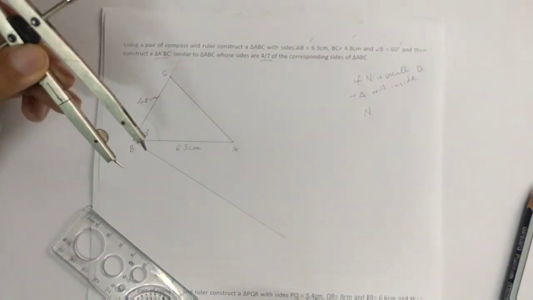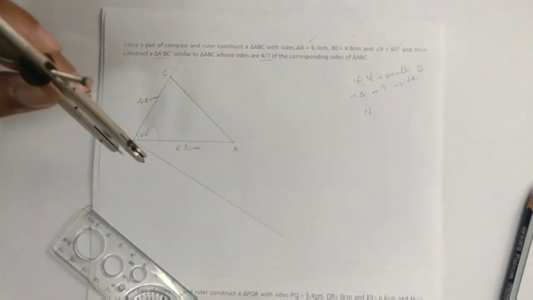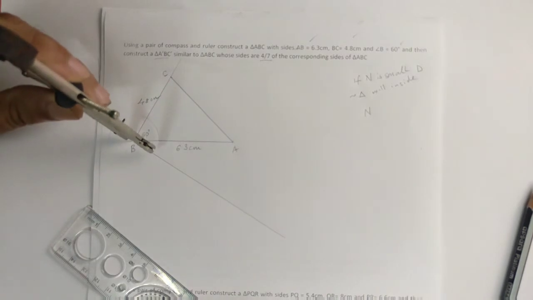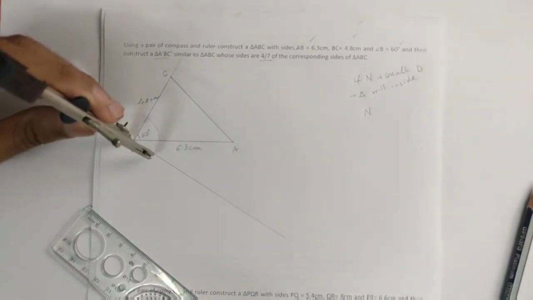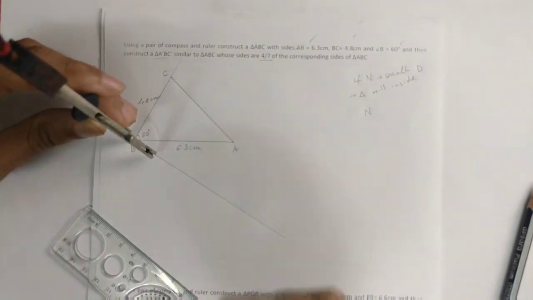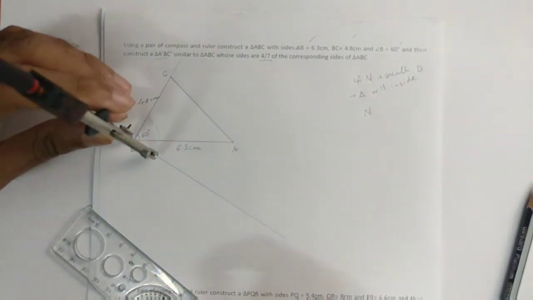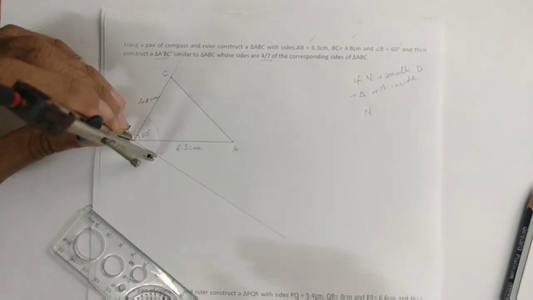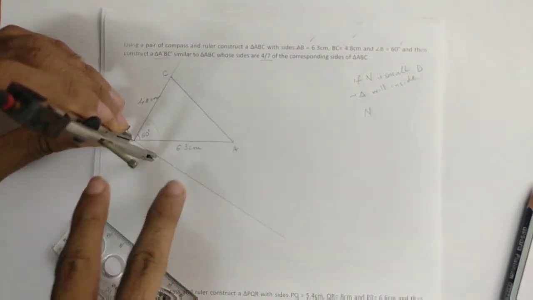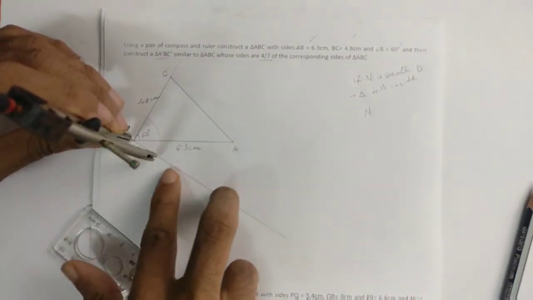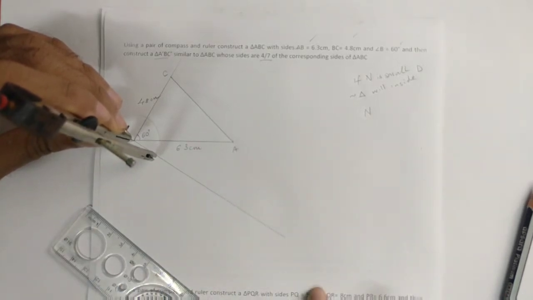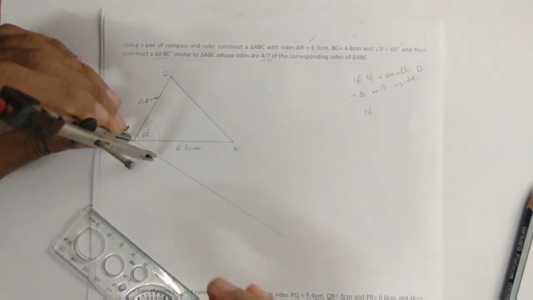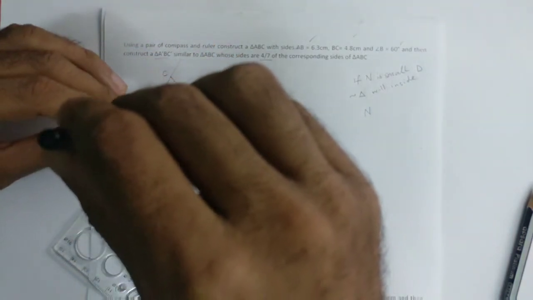Again, it need not be measured, but if at all you take it, around 1.5 centimeters is a very safe distance to draw an arc. But you can take 2 centimeters, 3 centimeters, whatever you want. But imagine 3 centimeters, if you take that as one arc, I need to draw 7 of those. So the page might be insufficient. So just draw reasonably sized arcs.